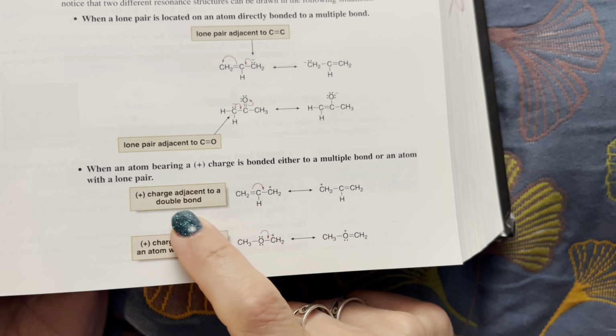The resonance hybrid is more stable than any resonance structures because it delocalizes electron density over a larger volume, or in other words, over more atoms. What does the hybrid look like, you might be asking?